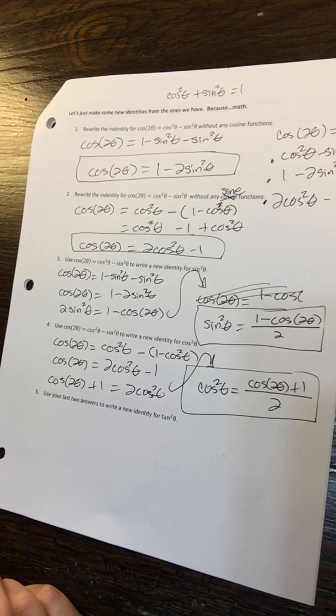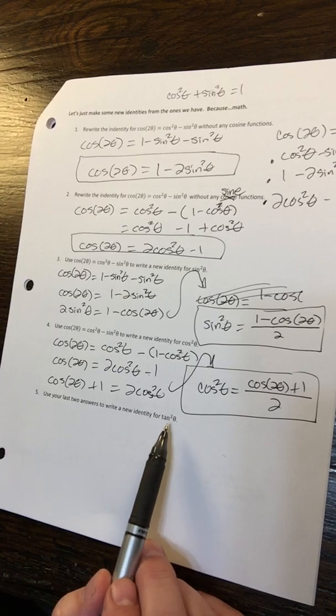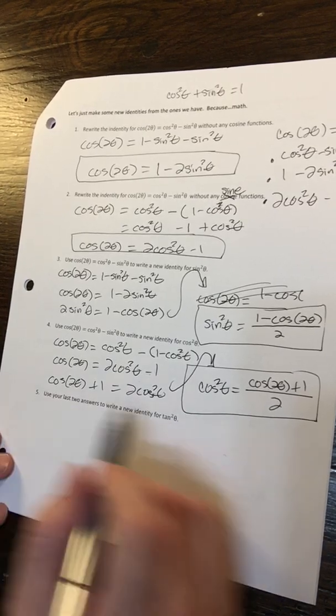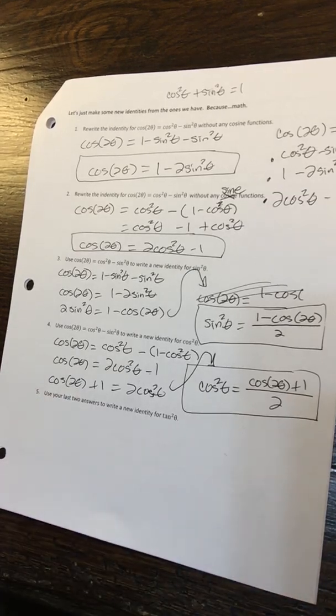There you go. Now look at this. Use your last 2 answers to write a new identity for tangent squared. Okay, well, I'm definitely not gonna go back to this hot mess. Hang on, I'll show it to you on my other notes here. Lost it on the first page.